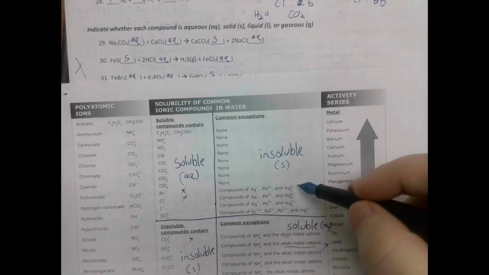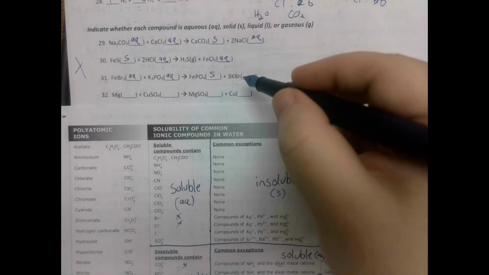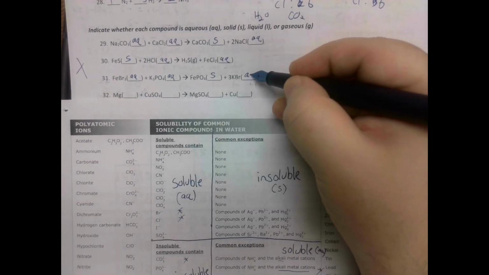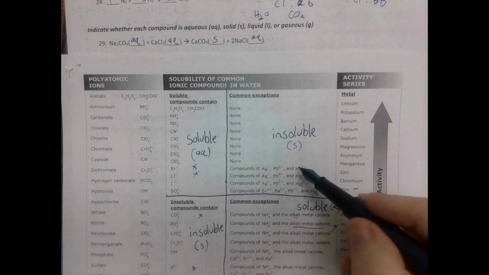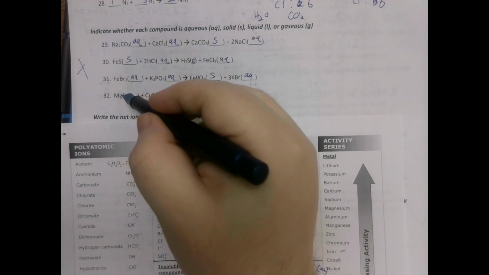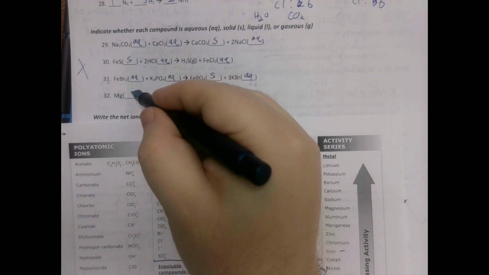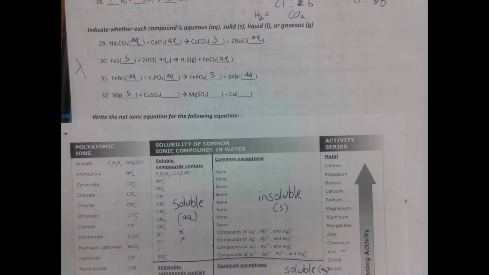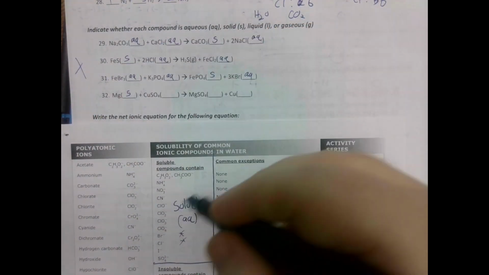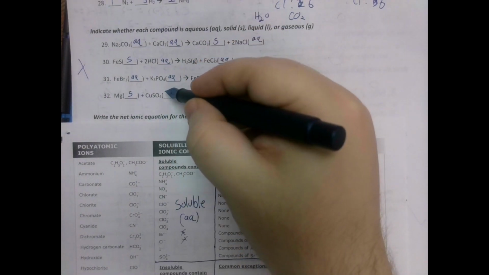Bromines are soluble unless mixed with one of these. That's not one of them. So it would be aqueous. It will dissolve. Bromines dissolve unless it's one of these 3 chemicals. Magnesium. Magnesium is not a compound. You should know that it exists as a solid. That's a standard one. It's not anything particular.